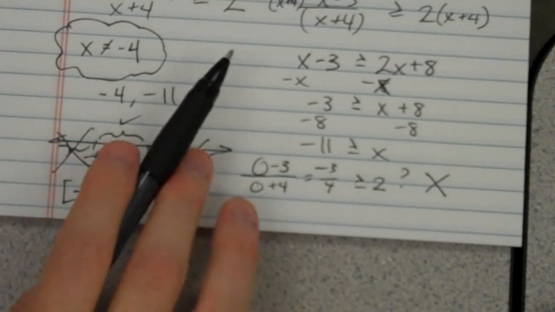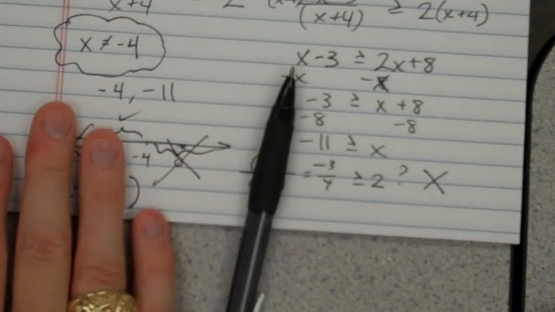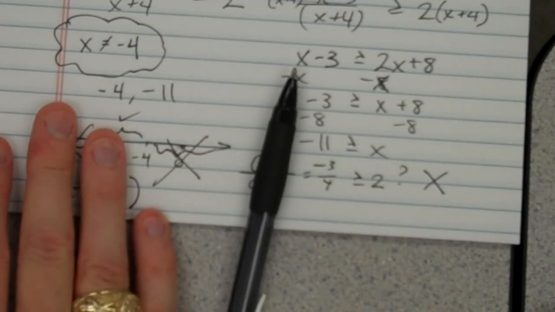And the more that we do these in class, and the more that you do these on your homework, the more that all of this will make sense, and the more that you will show up as the great mathematicians that you all are. That's it.